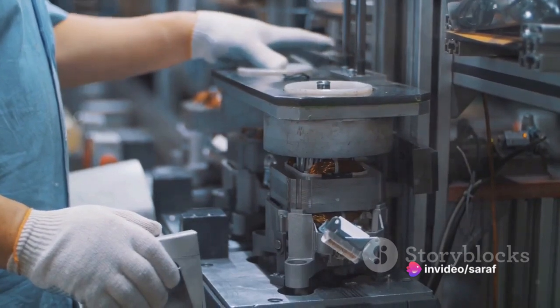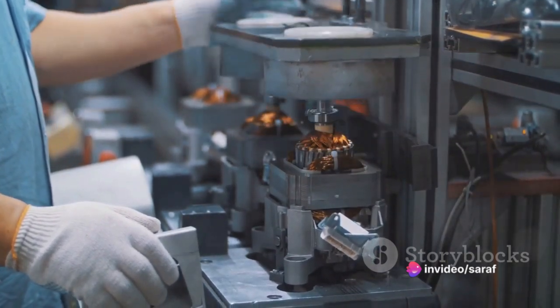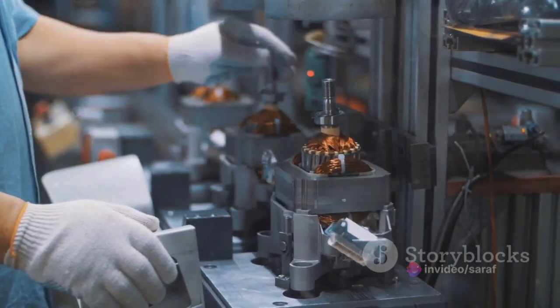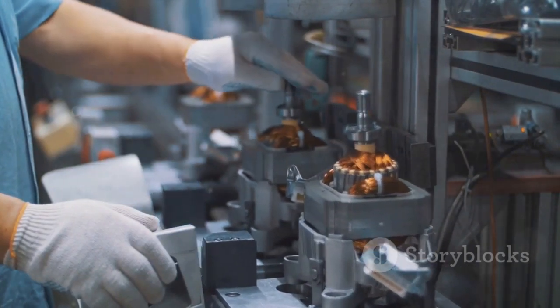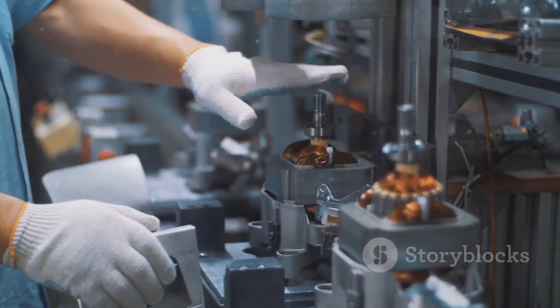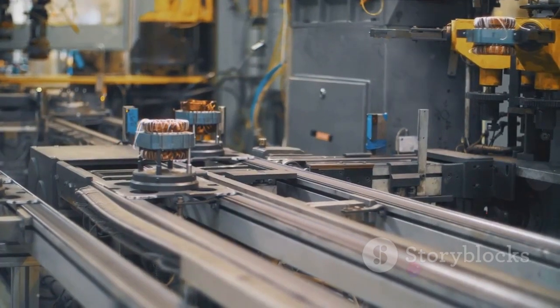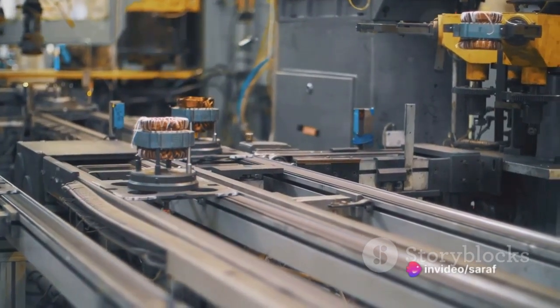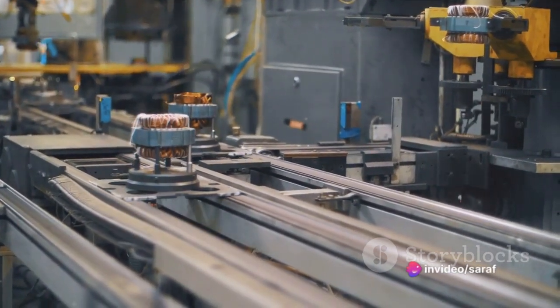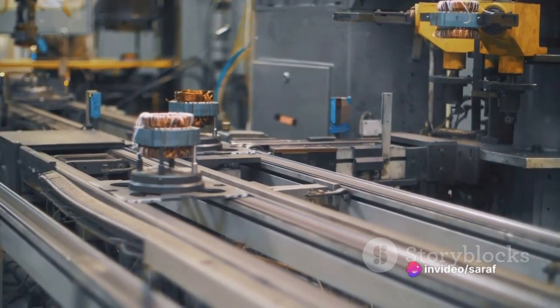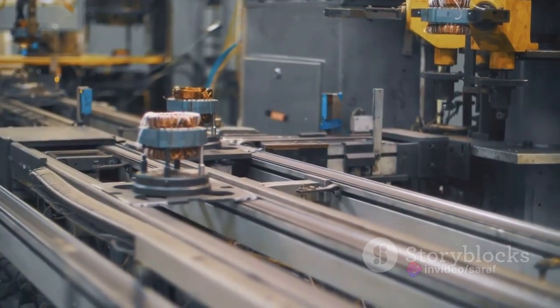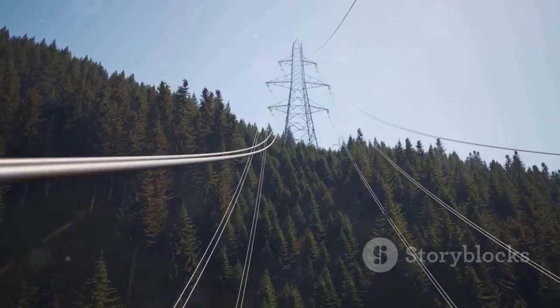The journey of electric power doesn't stop at our homes. It extends far beyond, reaching out to power the wheels of industry. Electric power is used in manufacturing processes, from running heavy machinery to powering automated assembly lines. It helps in producing everything, from the clothes we wear, the cars we drive, to the smartphones we can't seem to live without. But how does this power reach all these places?